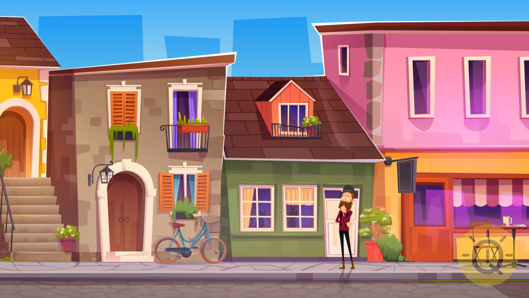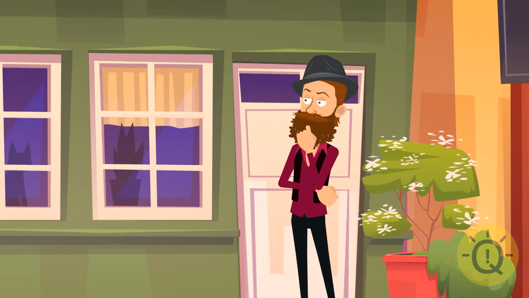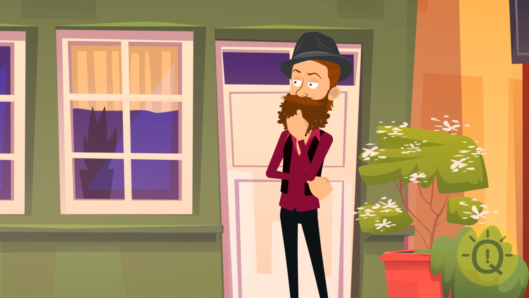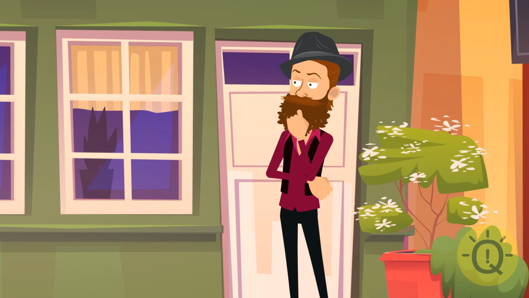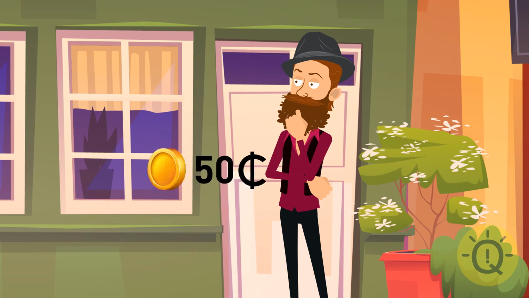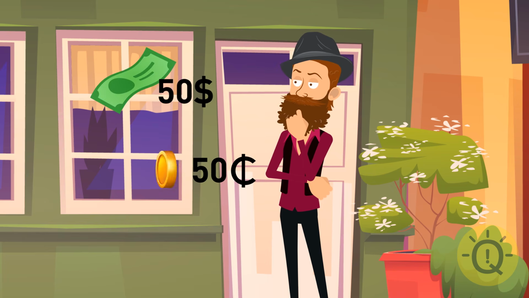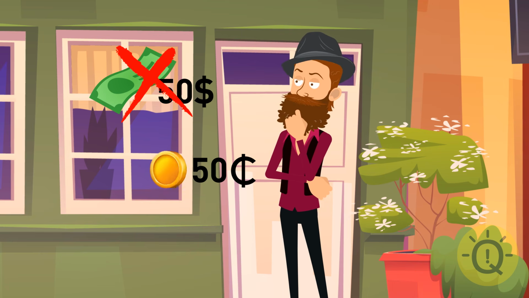People who visited the town of Maplebrook often found themselves intrigued by Mr. Perry. He had a reputation of a not quite intelligent person. That was because when offered a choice between a 50-cent coin and a $5 bill, he always chose the coin, even though it was worth 10 times less than the banknote. Can you tell why he never chose the banknote?